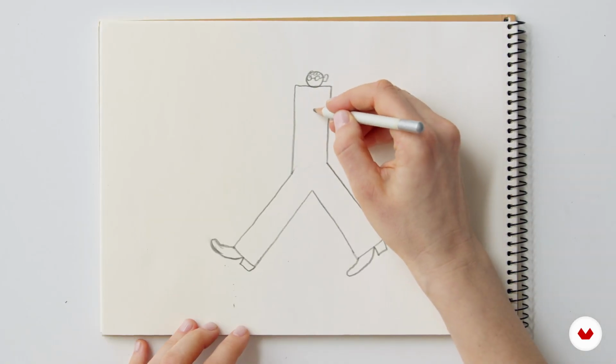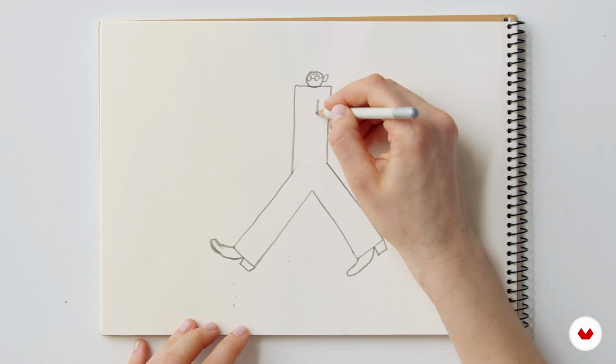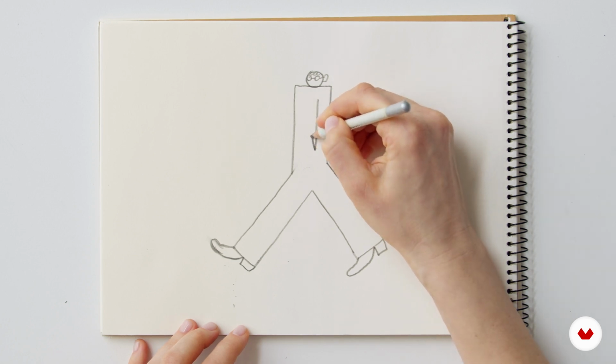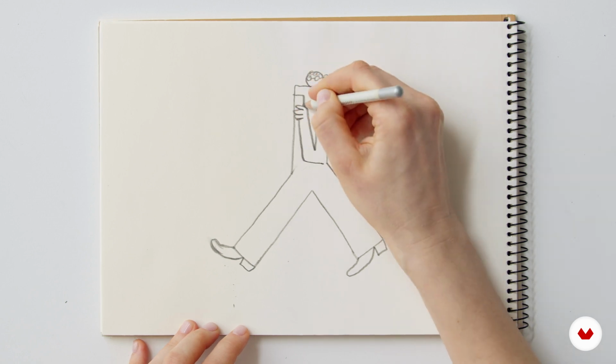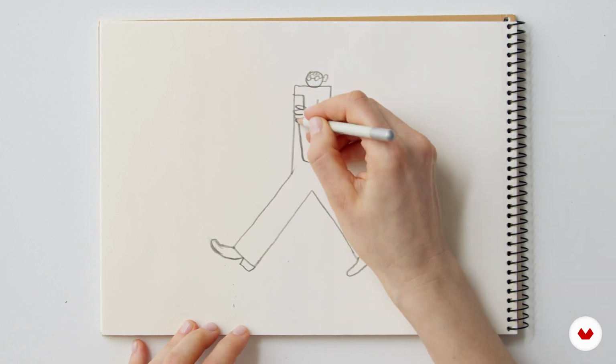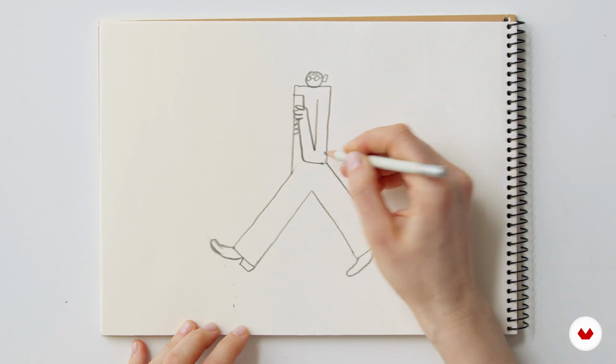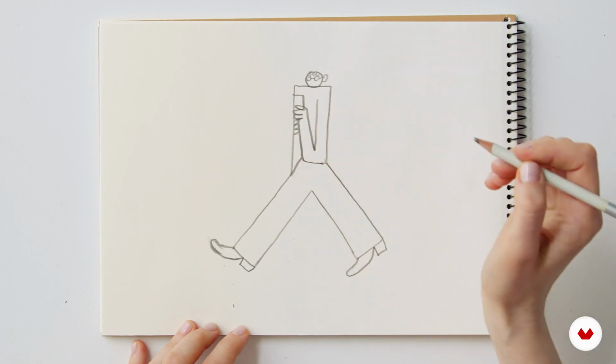So maybe this yappy is looking at his phone. So then here is the hands. And I will add some nice details.